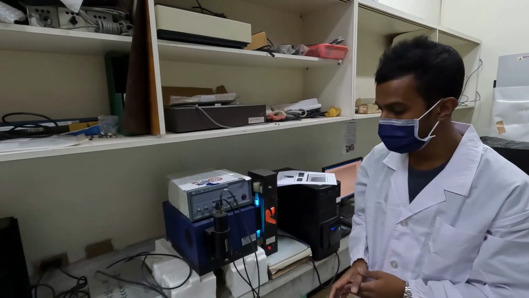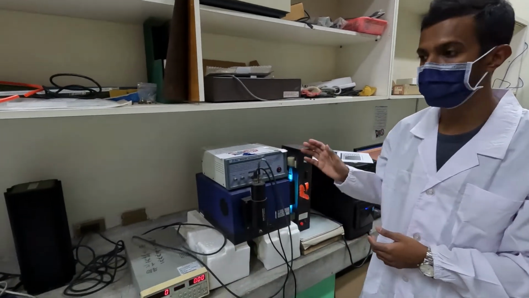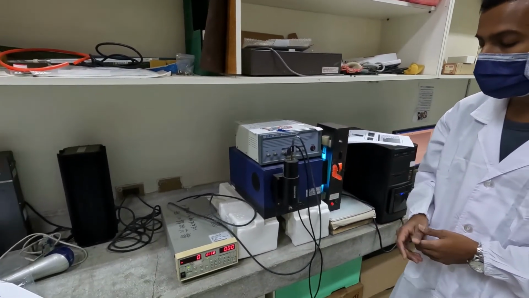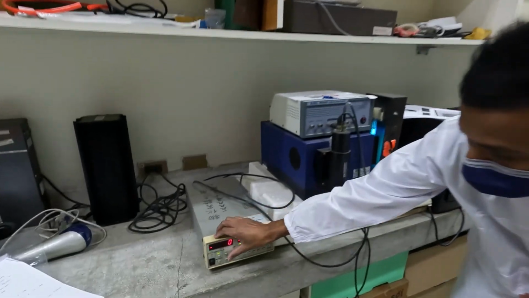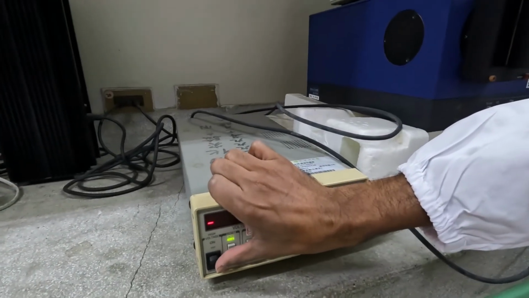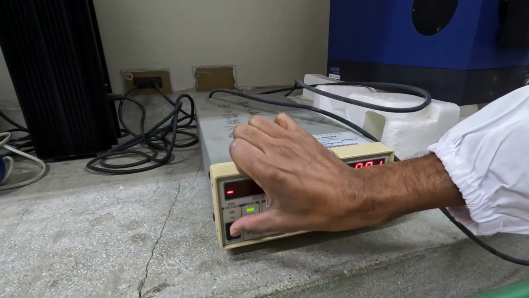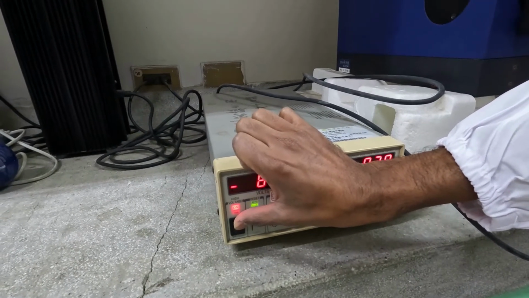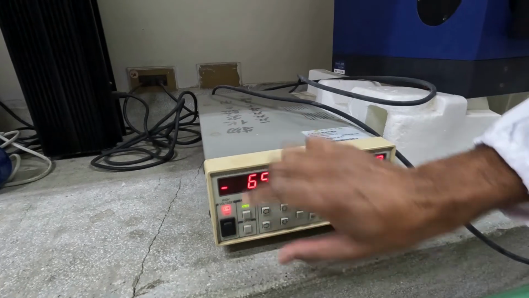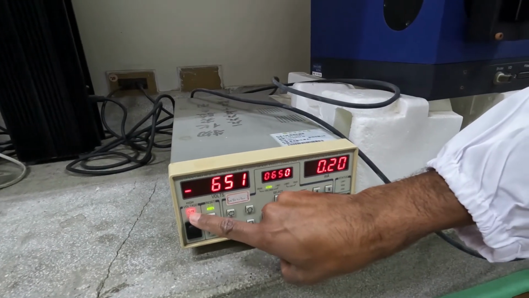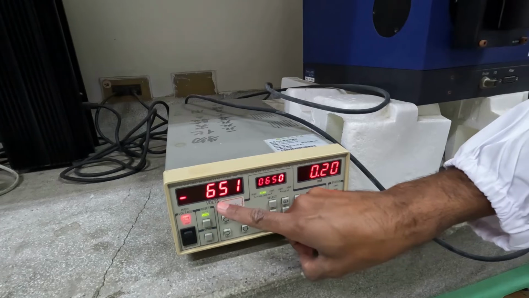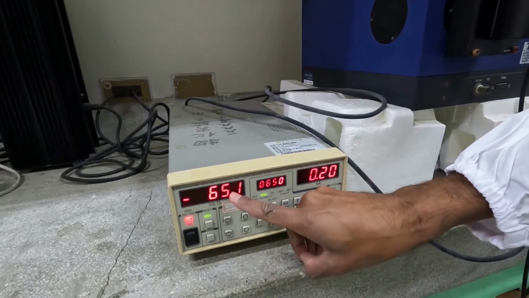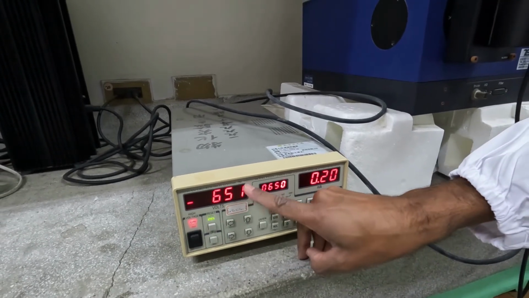The next step is to give power to the photomultiplier tube. For that, you can press this switch to give the power. You have to keep this button pressed for 1 second. You can see this light on and the voltage is minus 651. This is the value for our experiment.